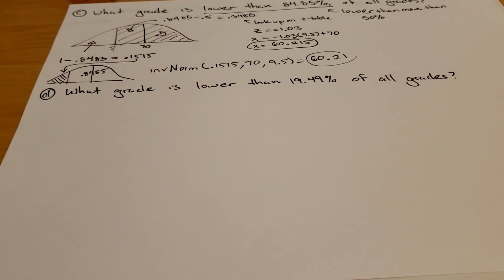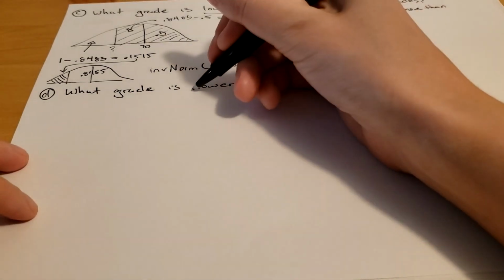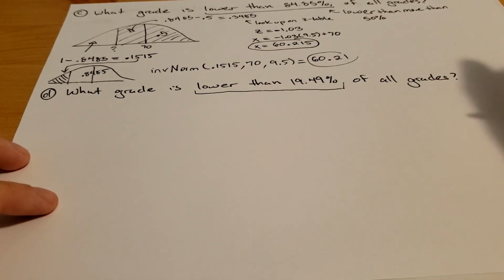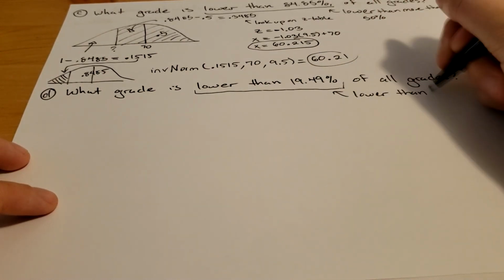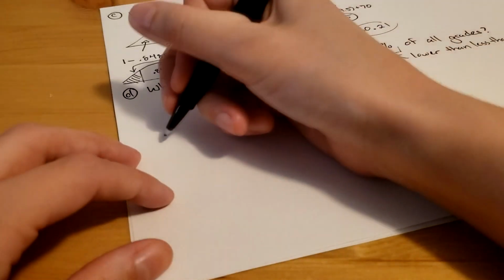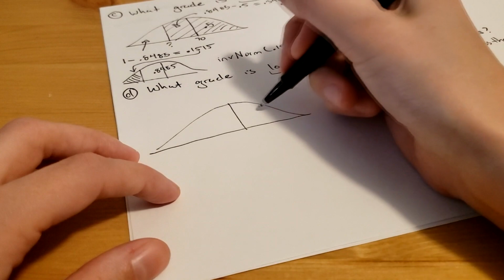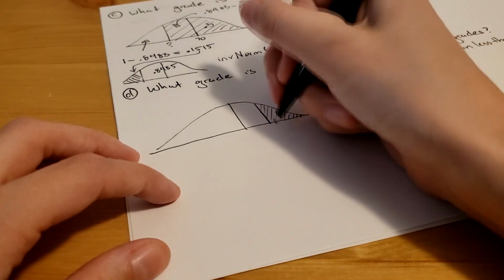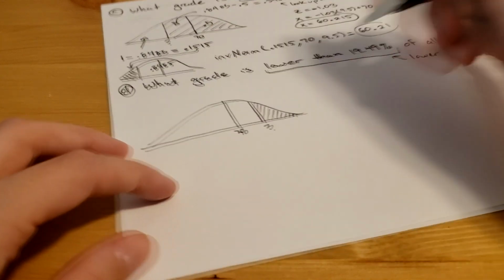Now let's move on to the next one. What grade is lower than 19.49% of all grades? So now we're talking about a grade that's lower than less than half of the grades. So when we draw a picture, it's going to look different. If this grade is lower than less than half, that means the piece of area they're giving us is over here.